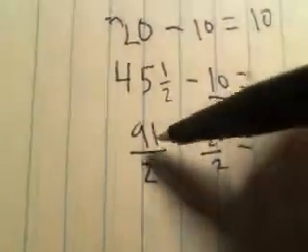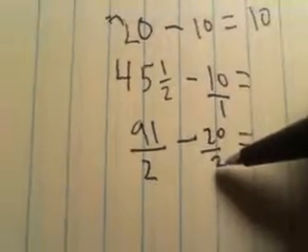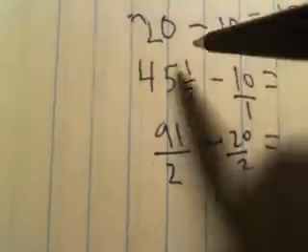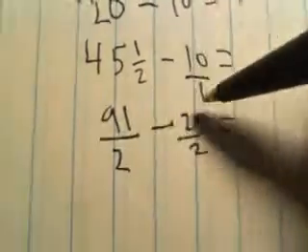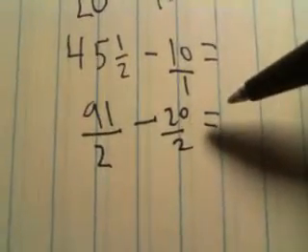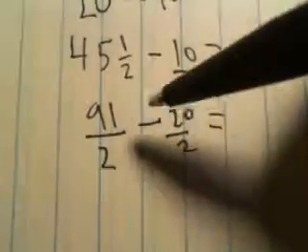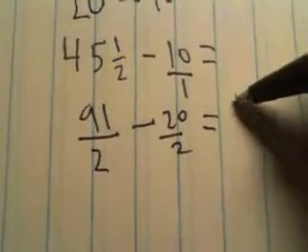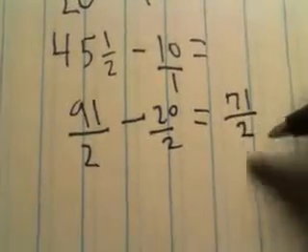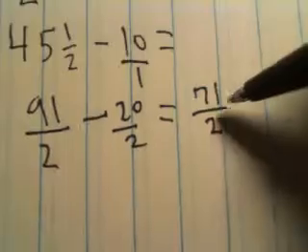And now I have two fractions that have the common denominator. So then I just subtract the numbers and then write what I have. So this is 91 over 2 minus 20 over 2. So we get 71 over 2. There you go.